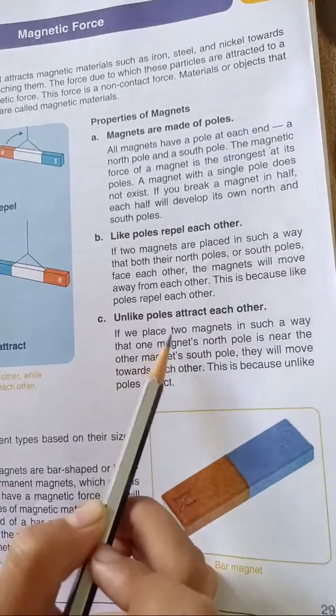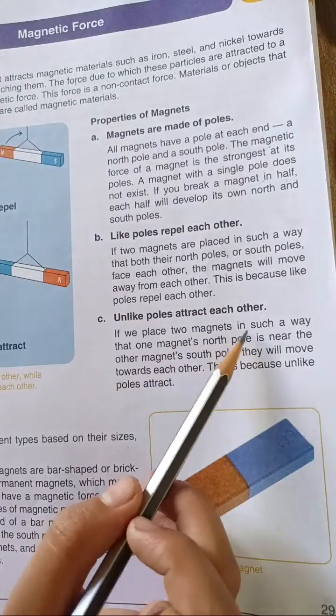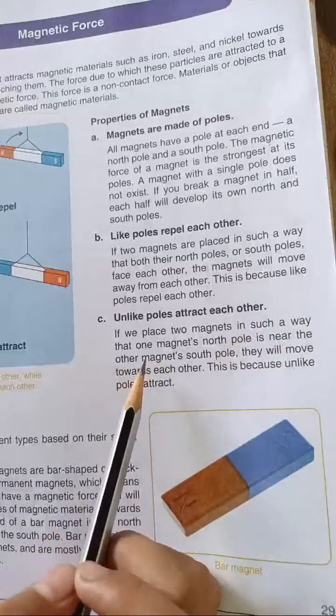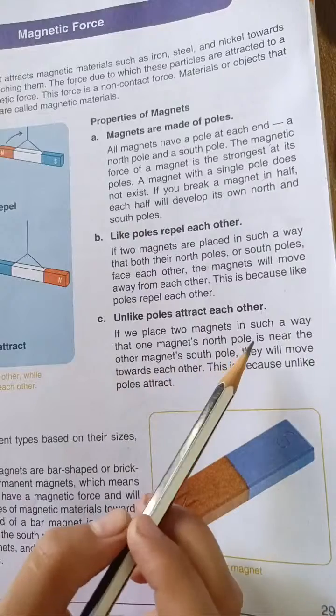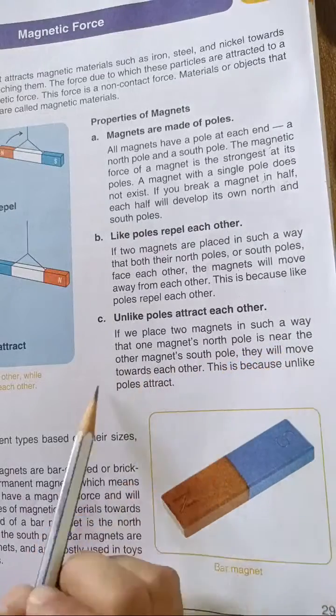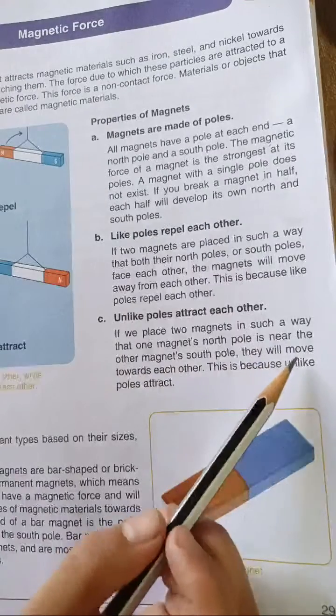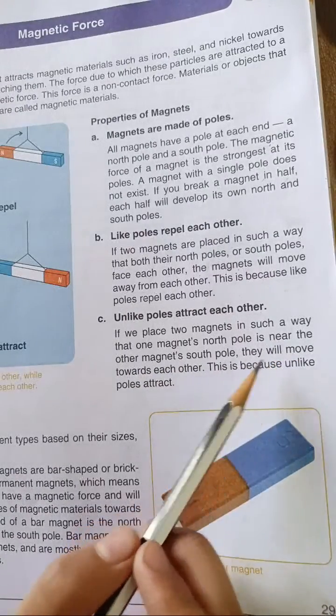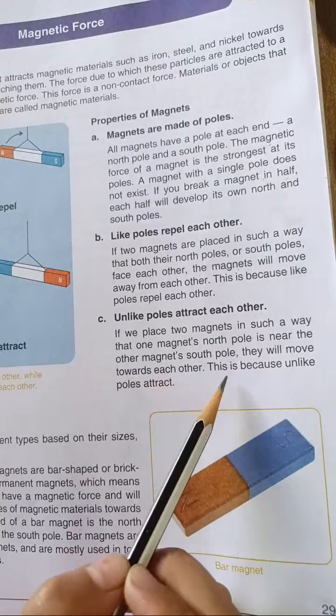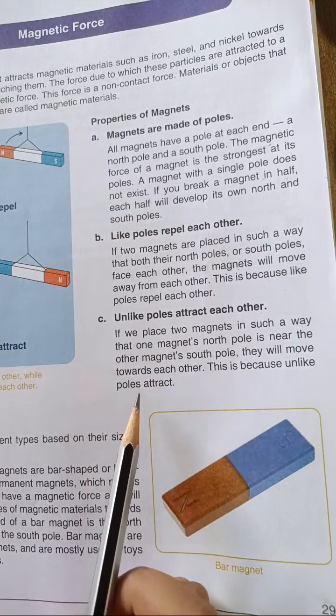If we place two magnets in such a way that one magnet's north pole is near the other magnet's south pole, they will move towards each other. This is because unlike poles attract.